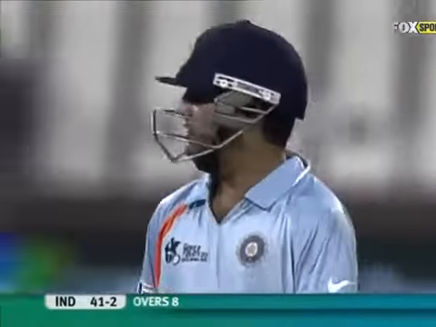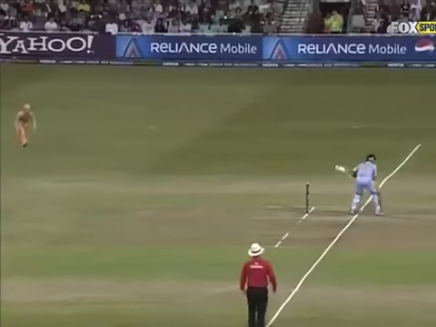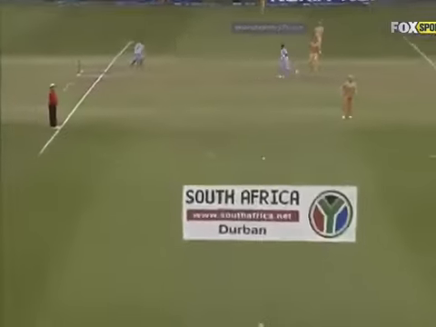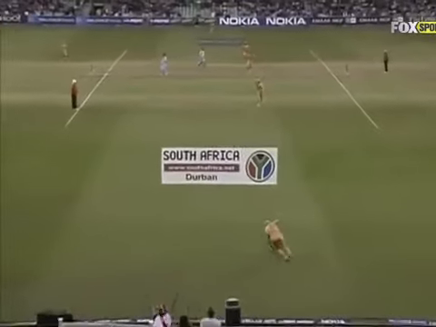It's 41 for 2 now. Let's have a look at this. Hopefully we'll pick him up. He falls over or slips, then he has to get up. But that is unbelievable.